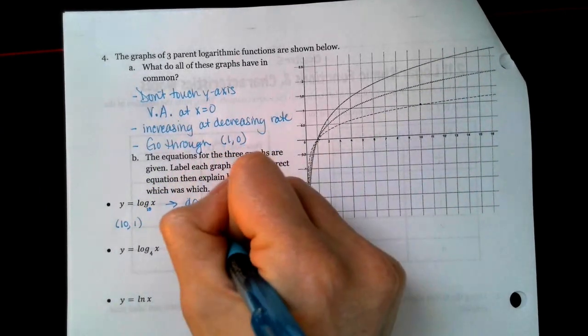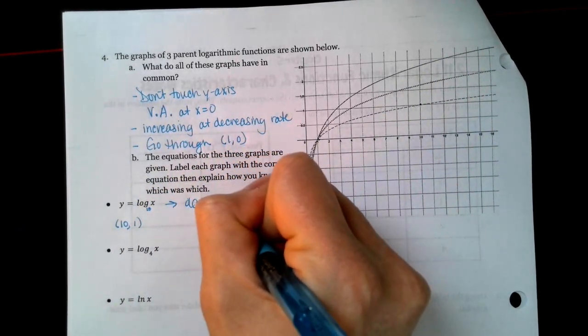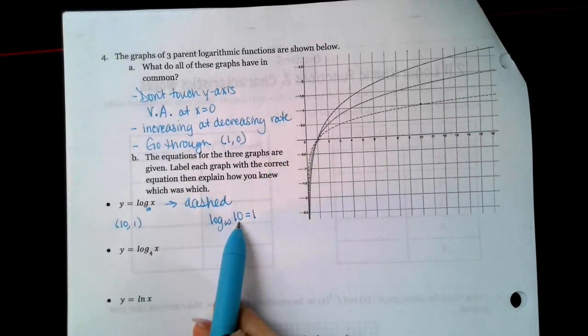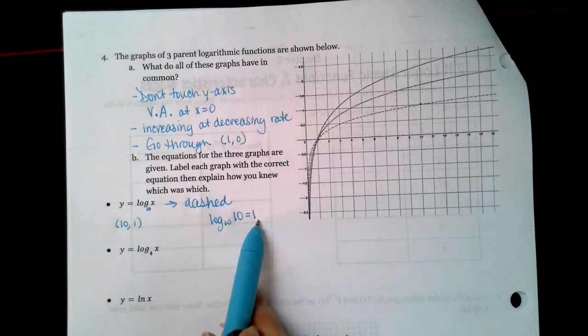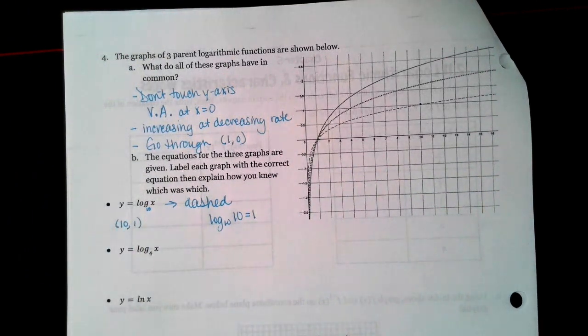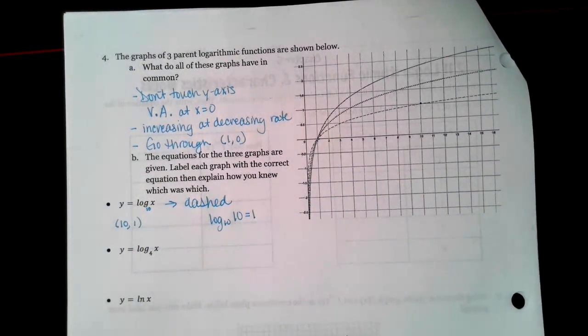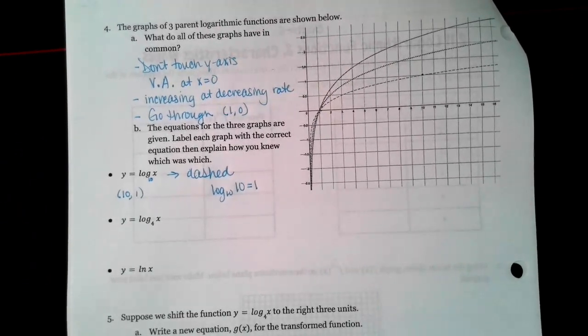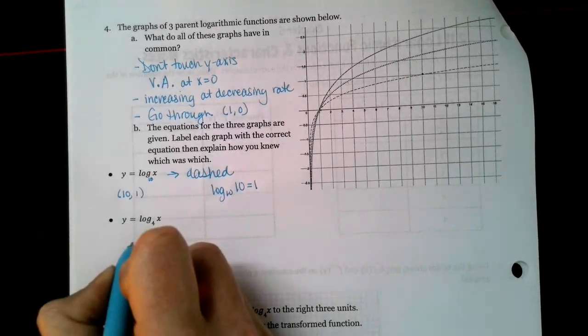And if you want to explain why we have log base 10 of 10 equals 1, where this would be my x value, and then 1 is my y value, and it goes through that point. And I can do kind of that similar thing for the remaining two. So log base 4 of x, well, let's see here.